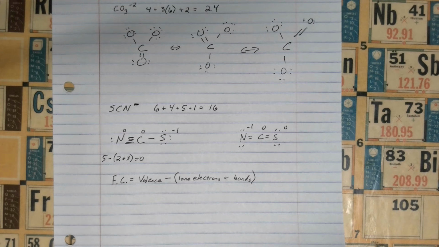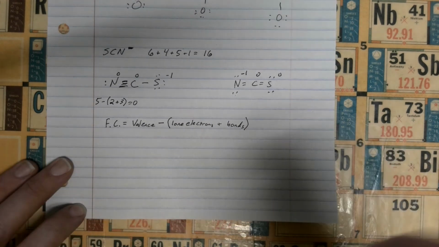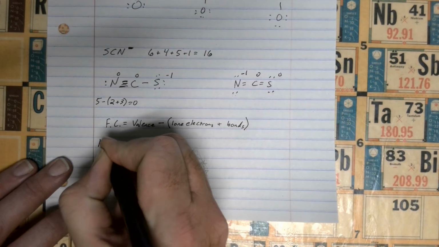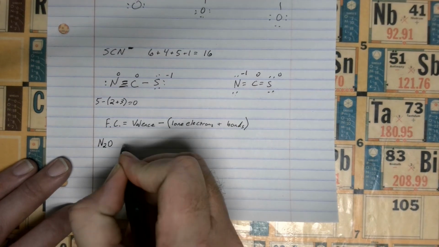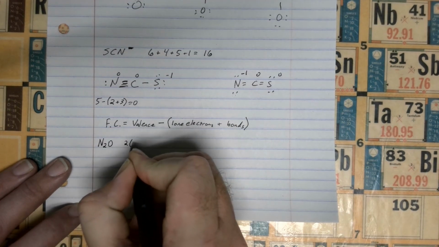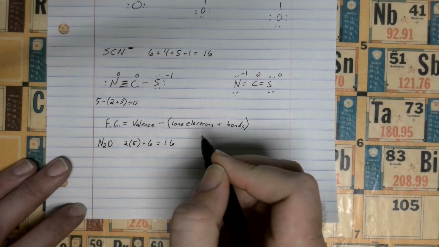Okay? All right, let's try another one with N2O. N2O has 2 times 5 valence electrons plus 6, so a total of 16 electrons.